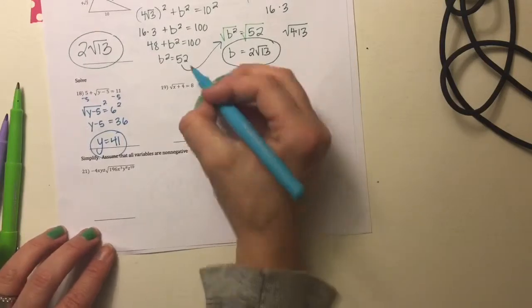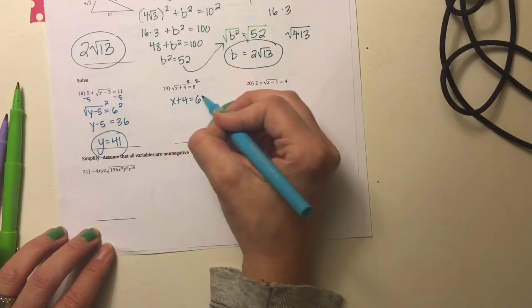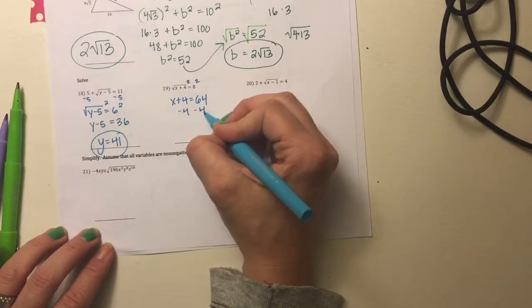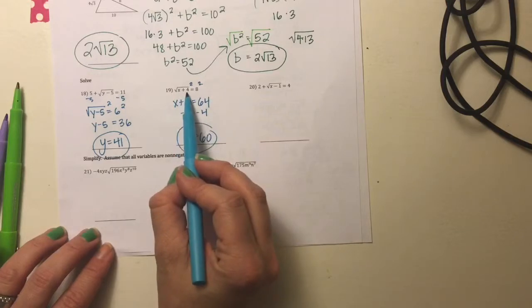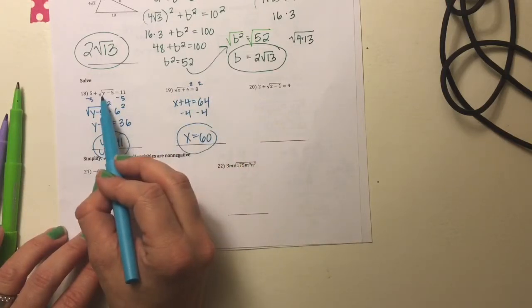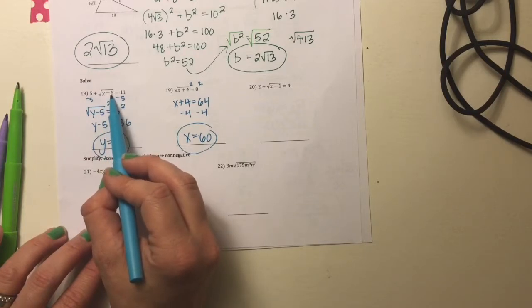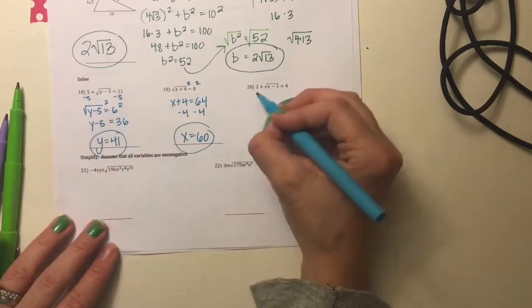Okay, next problem, square, square. x plus 4 is 64. Subtract 4, x is 60. And if you think about it, 60 plus 4 is 64. The square root of 64 is 8. Okay, 41 minus 5 is 36. The square root of 36 is 6. 5 plus 6 is 11.